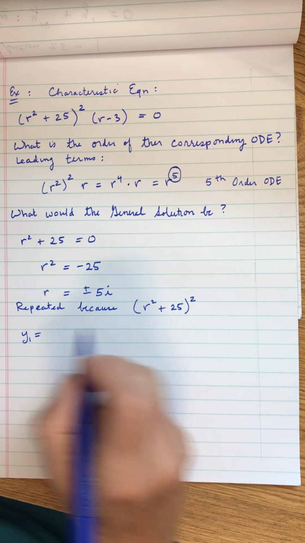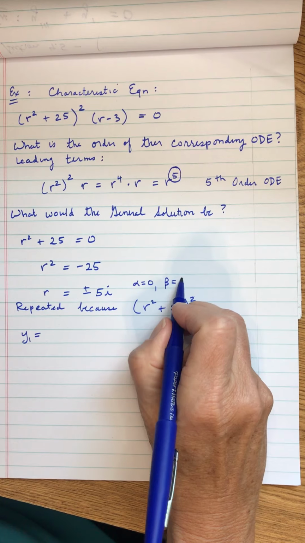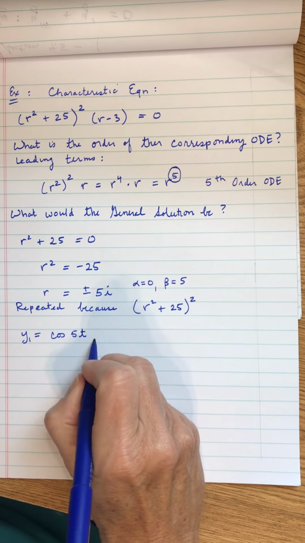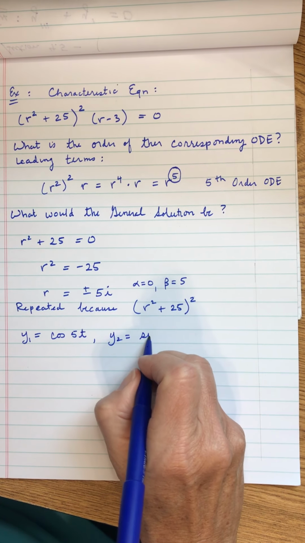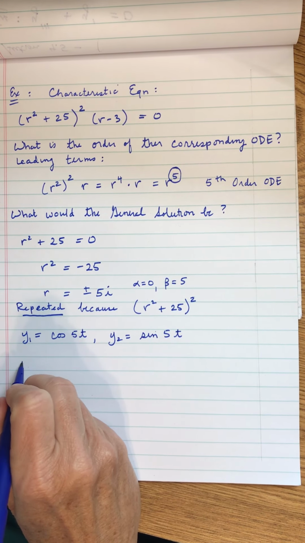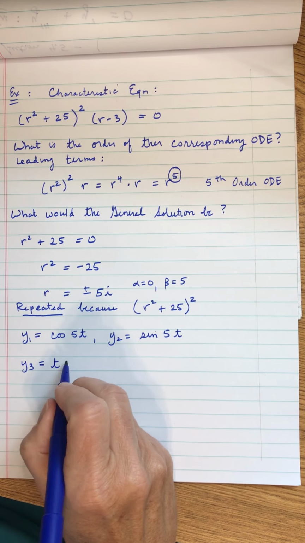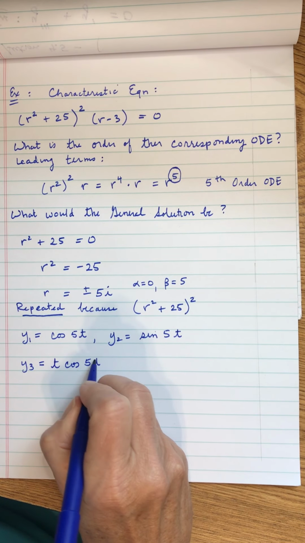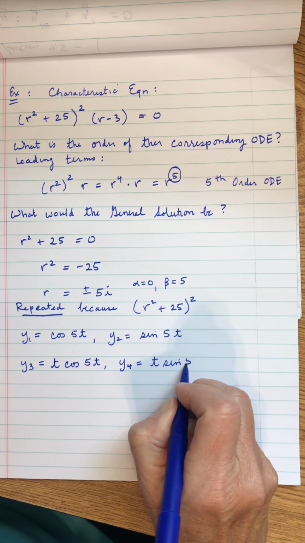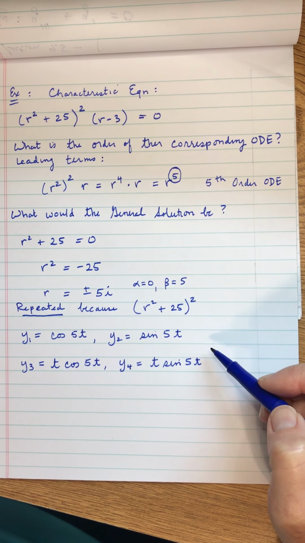Well, you'd have, this is alpha equals 0, beta equals 5. So you'd have a cosine 5t. You would have a sine of 5t, but they're repeated. So what do we do? We take each one of these and multiply it by t. So this factor contributes 4 solutions. Now we have a fifth order.